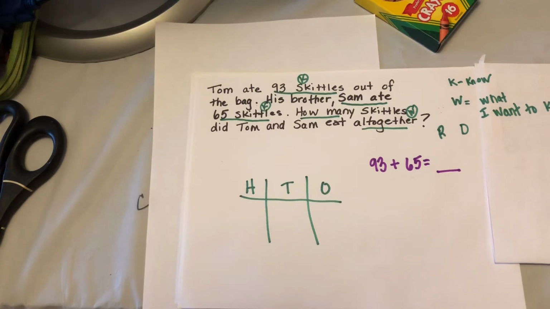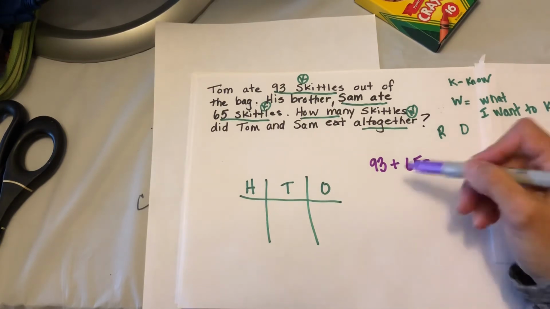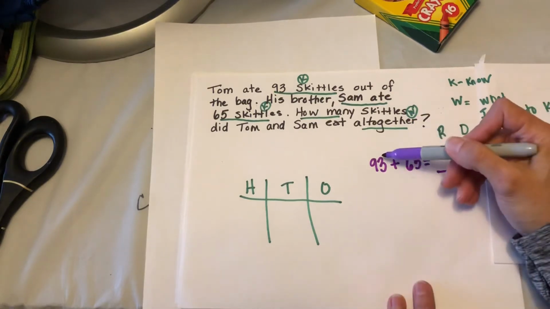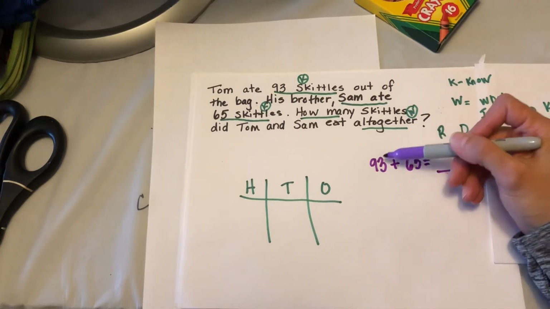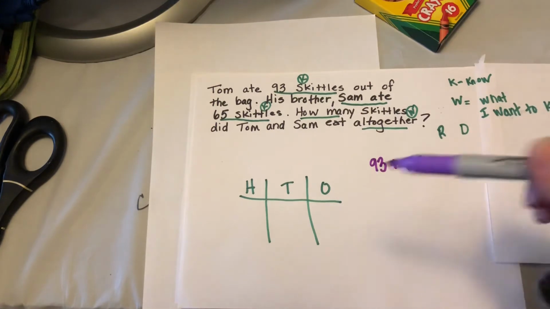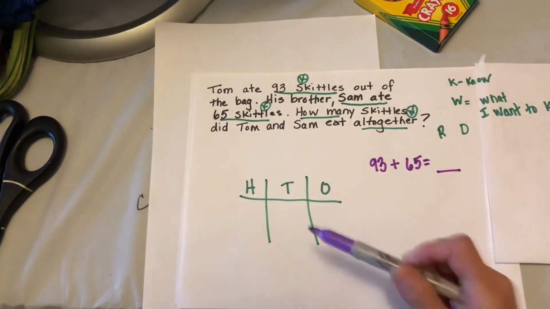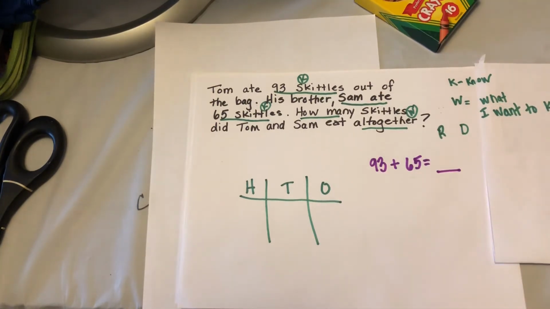So when we are adding using a pictorial method like this, the HTO chart, we are going to put our first number into the chart. So we have 93. So I'm going to represent it in this chart. I'm going to use place value discs.